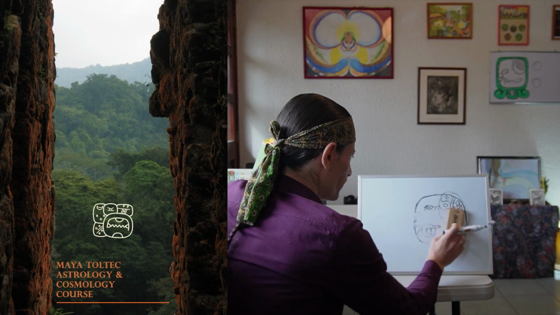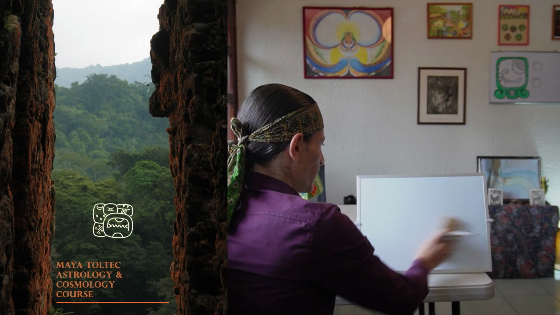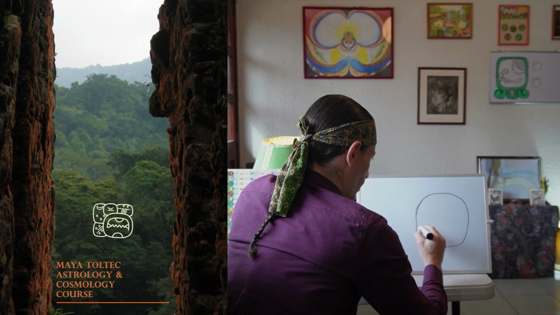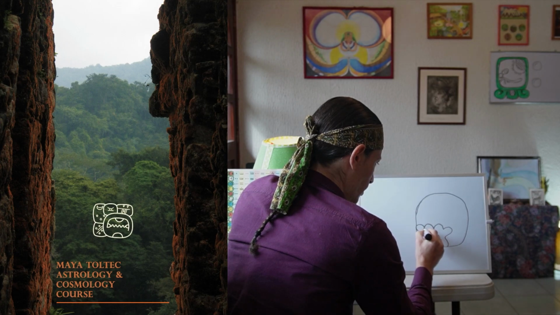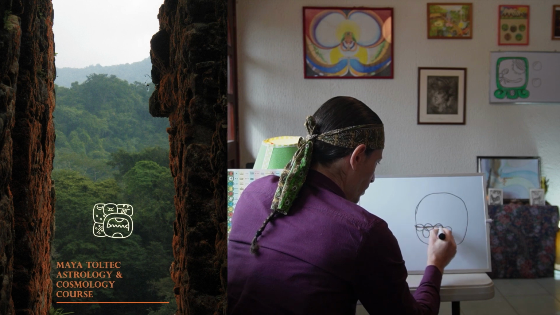Now, when I draw the mouth like I was doing, I like to think that this is the road, okay? This is kind of like a road. It has a tooth coming out of it, but it's like a road, like a path.